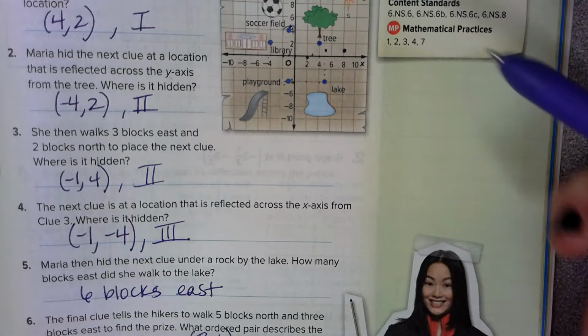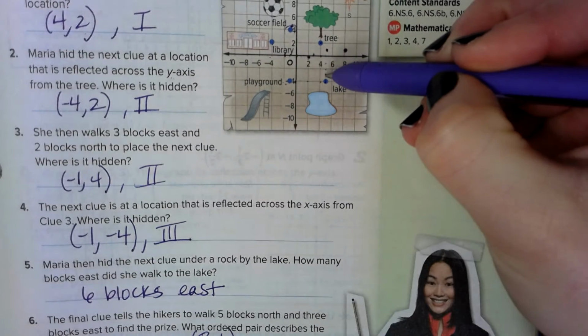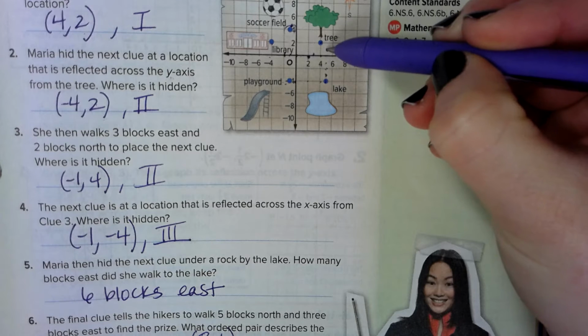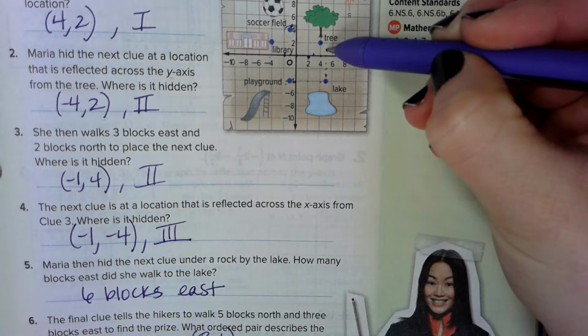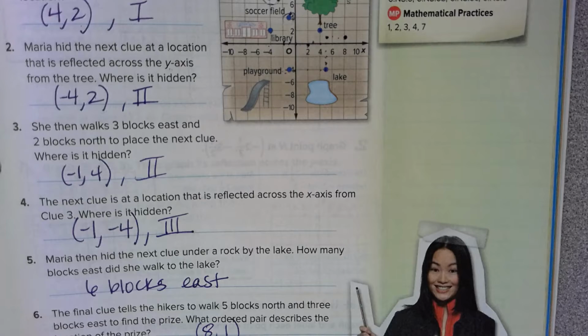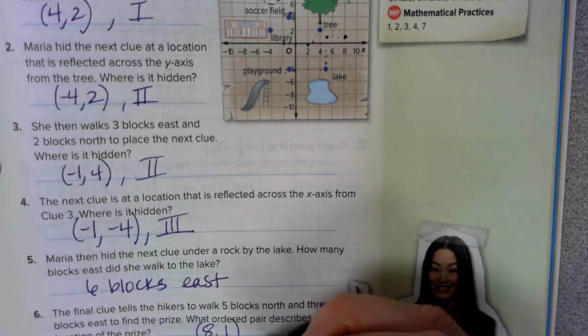So that means I'm going, here's 1 block, here's 2 blocks, 3 blocks, 4 blocks, 5 blocks, and then I'm moving over, or east, 3 blocks. So then I'm moving 1, 2, 3 blocks here. Okay, so 8, 1, and that is in quadrant number 1.